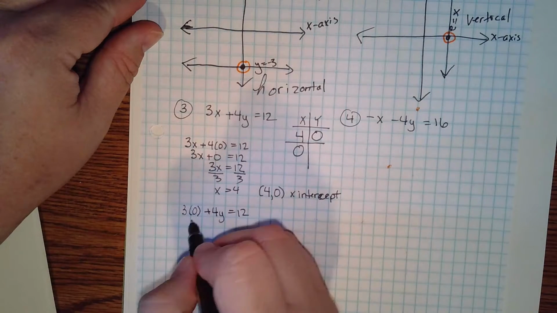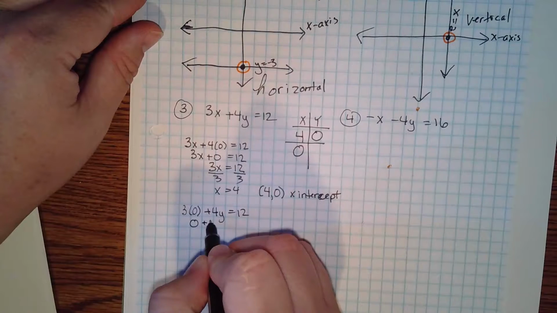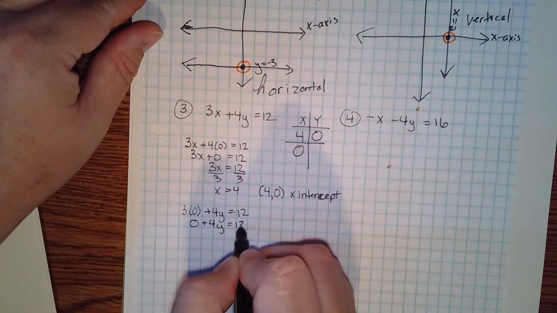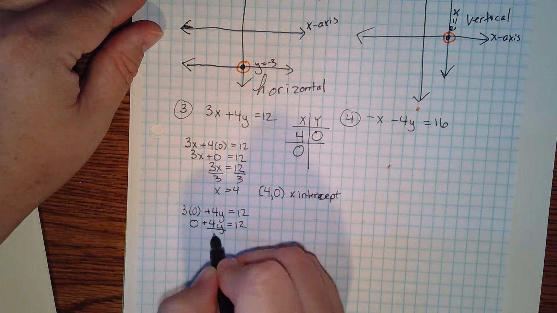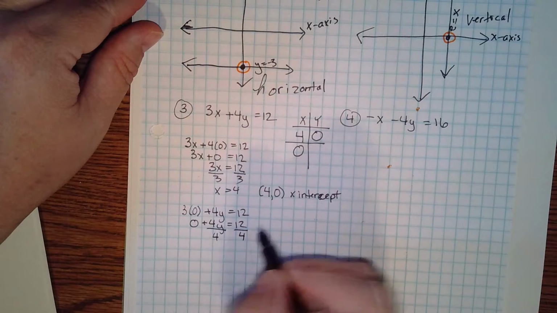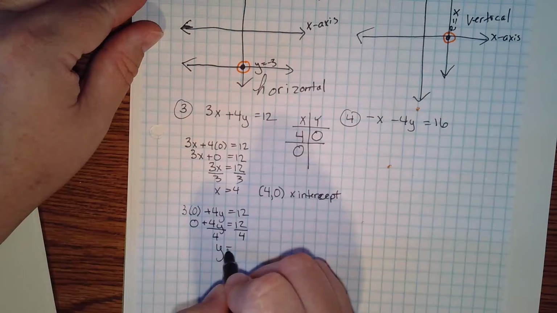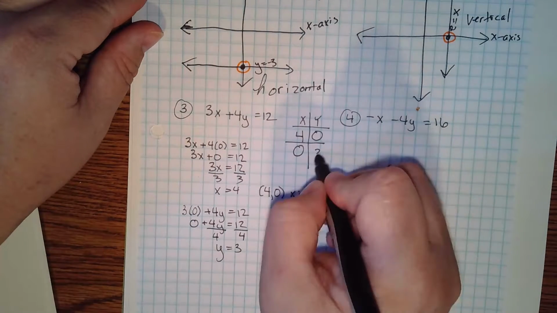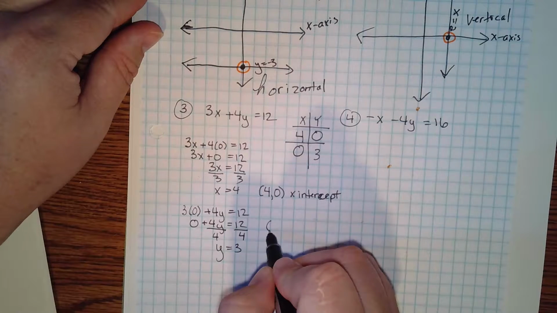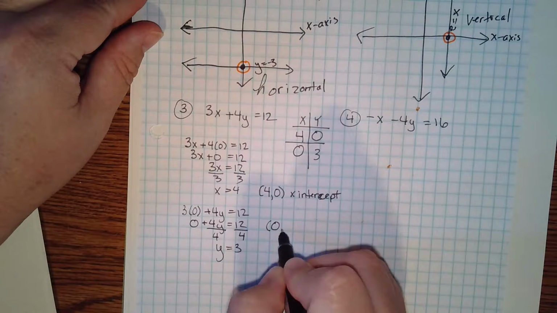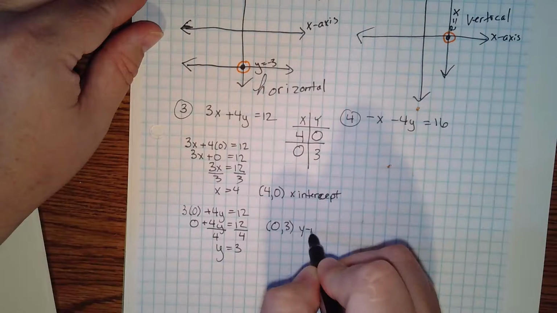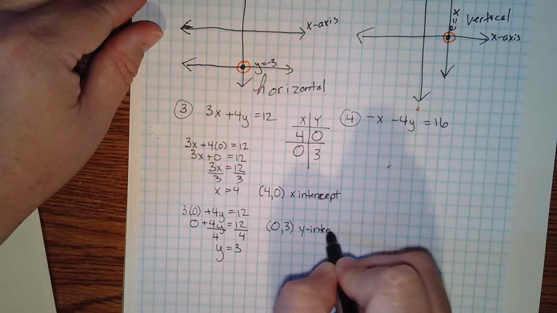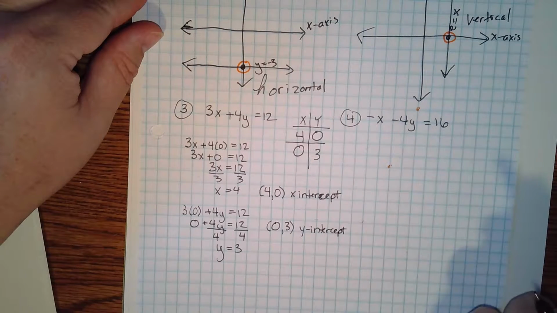Anything times 0 is 0. So really I am dividing by 4 this time. So y equals 3. So when I have this, I'm going to say my intercept is 0, 3, which is my y-intercept. Okay, so there's this one.